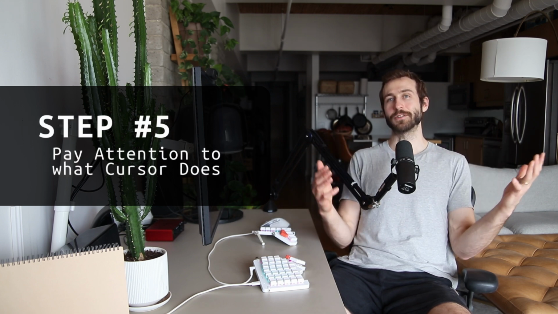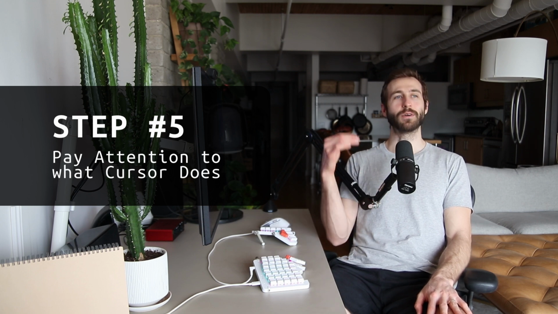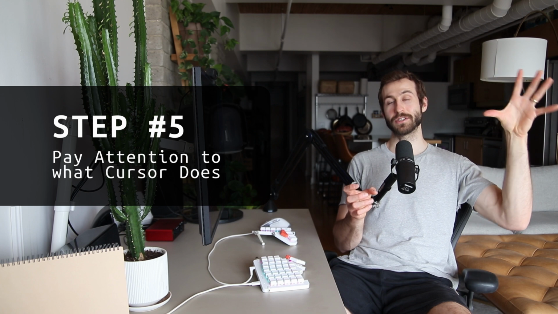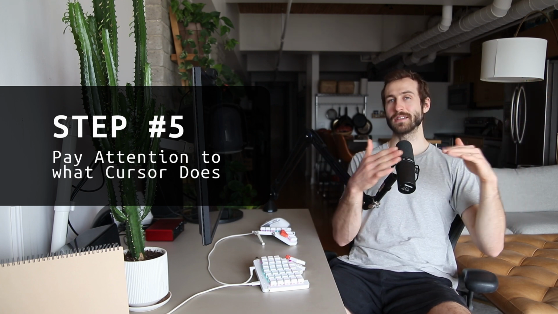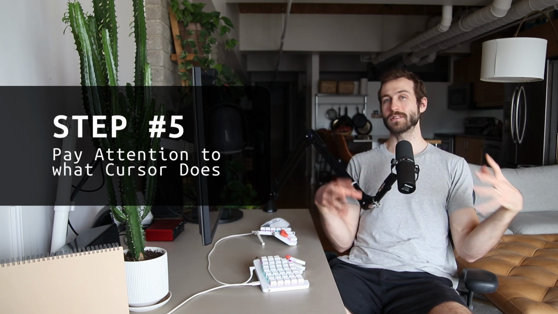Step number 5 is something that's really easy to get lax about, and that is paying attention to what it's doing. What files is it editing? What new files has it created? Are these in the right area of your project where you expect them to be? Are they using the good modules, things you expect it to import? Is it consistent with other things in your existing project?